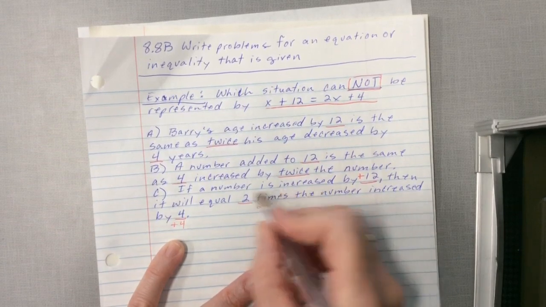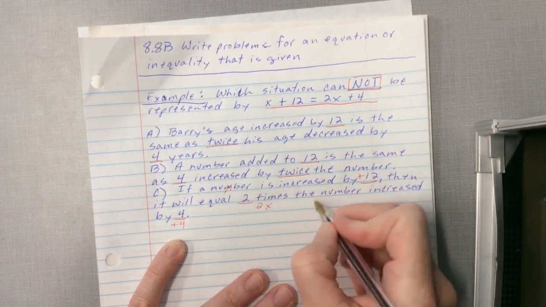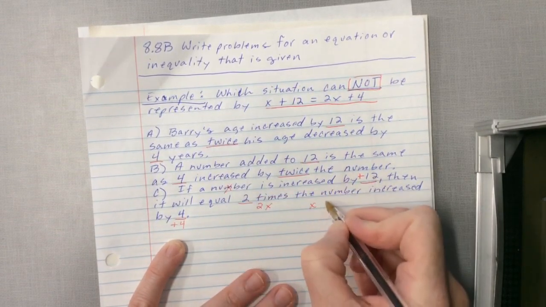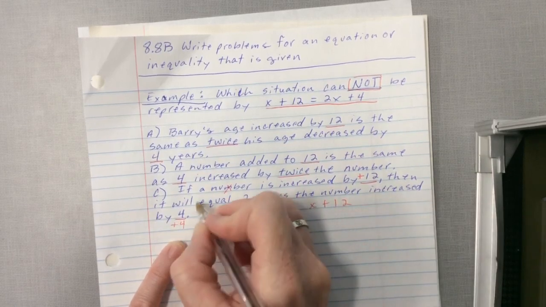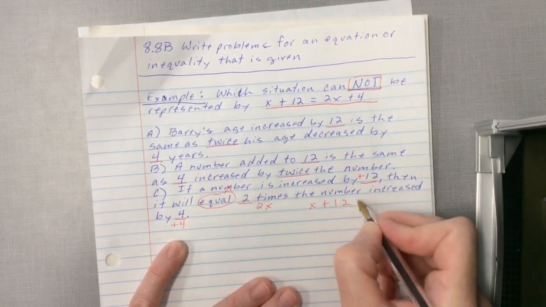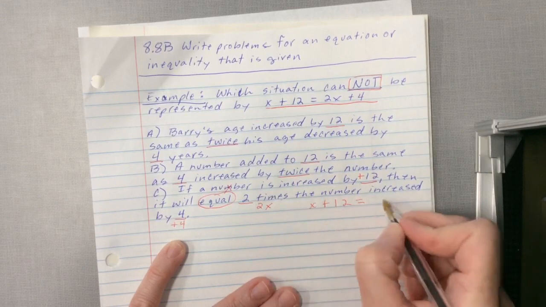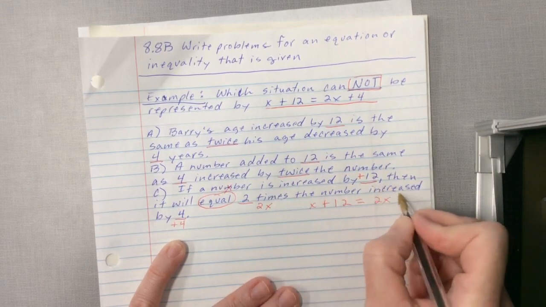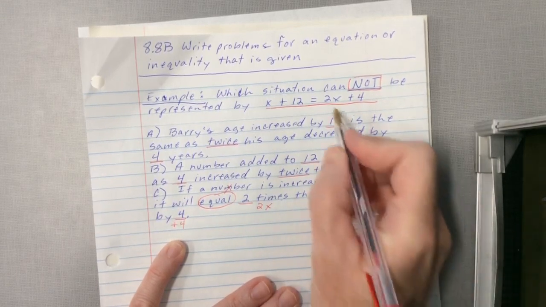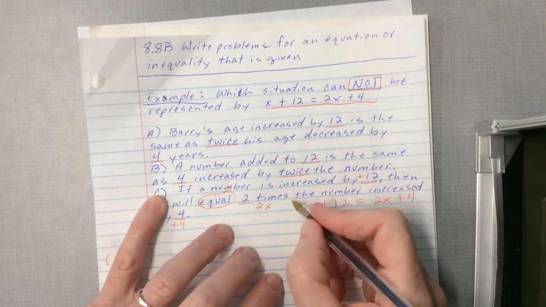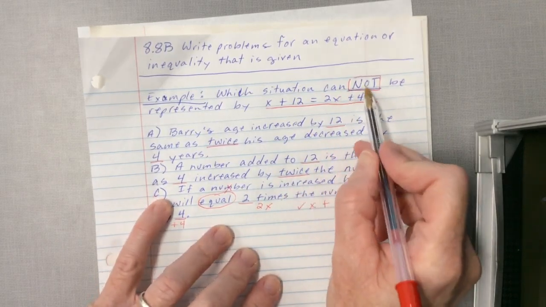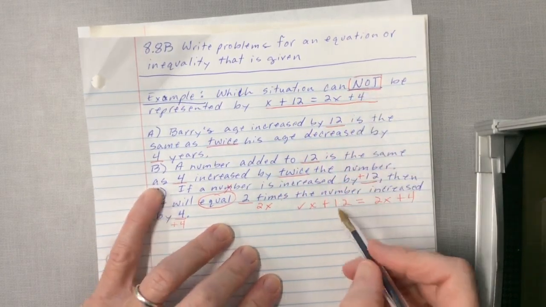So a number, that's our x, is increased by 12, then it will equal 2 times the number increased by 4. And that is exactly what this is, so this one works, so it can't be this one because they want the one that's not represented.